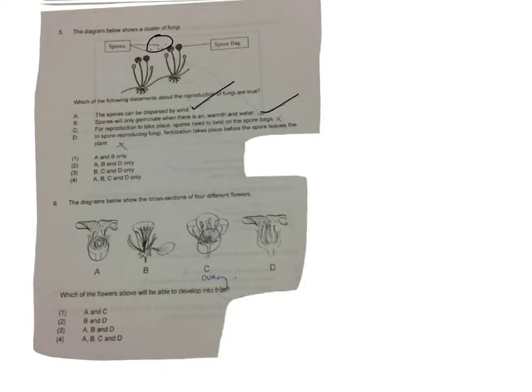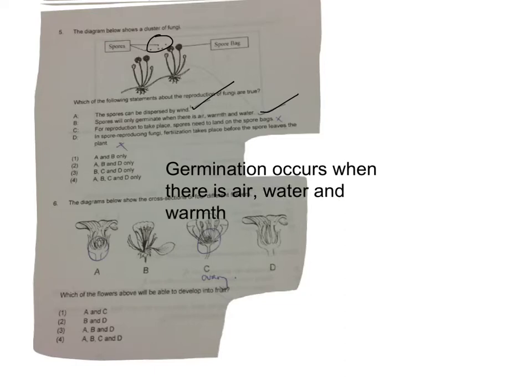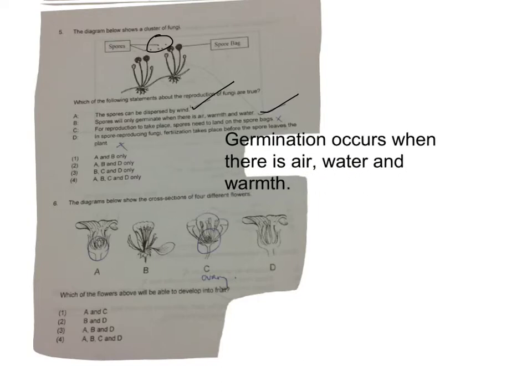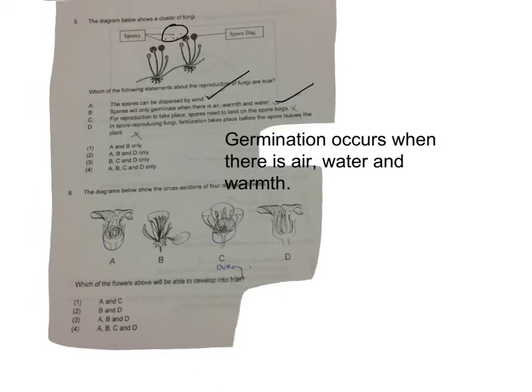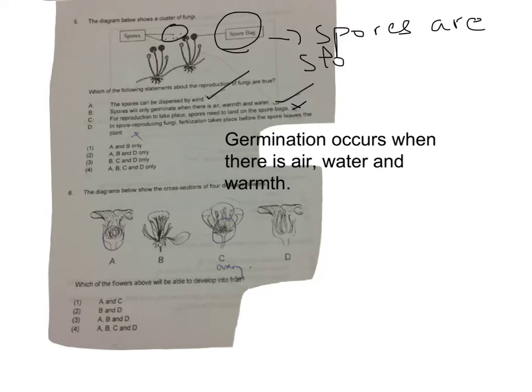That is also true, because we have to remember that germination occurs when there is air, water, and warmth. Alright, and for reproduction to take place, spores need to land on the spore bags. Okay, this is not true. Why? Because spore bags is a place where spores are stored. So spores are stored here.